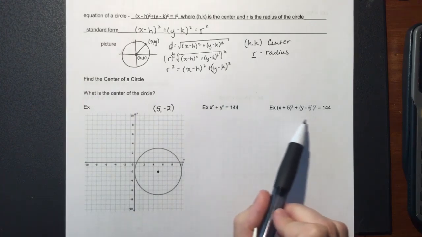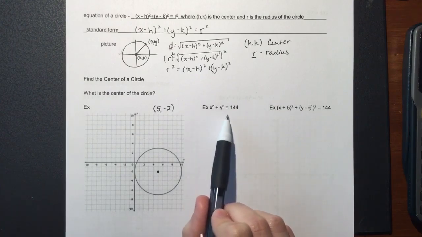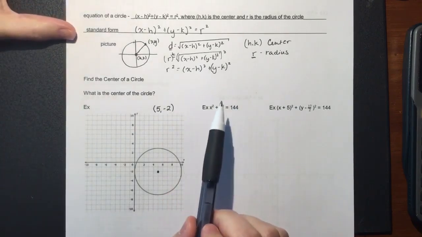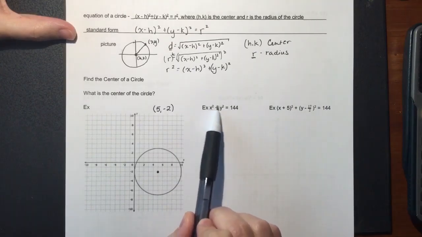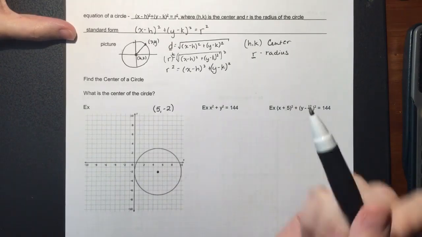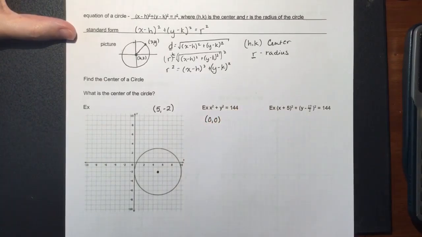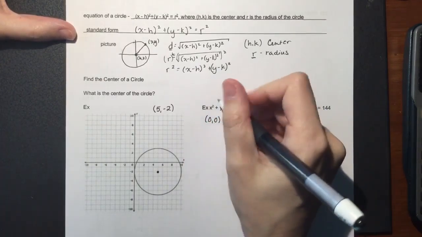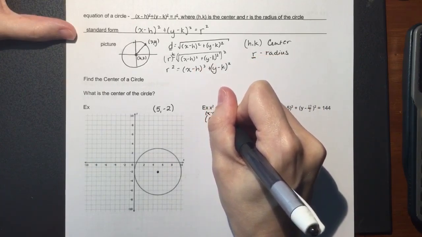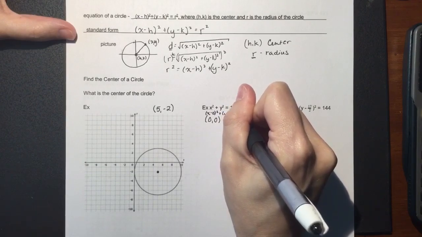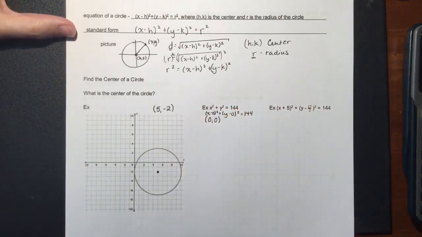Whenever you start pulling it from the equations of the circle, that's where it can get a little challenging. So if you're looking at this one, and we're looking for the center, we're looking for (h, k), and if you look, there's no plus or minus values here, so the center for this one is just going to be (0, 0). Because if we put it into standard form to match that, we would have (x minus 0) squared plus (y minus 0) squared is equal to 144.